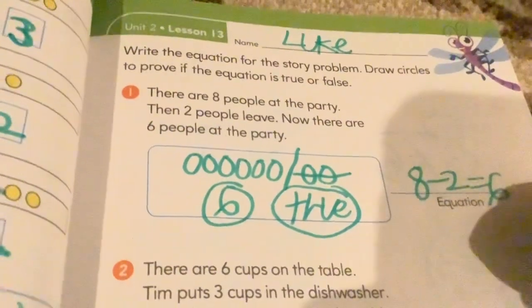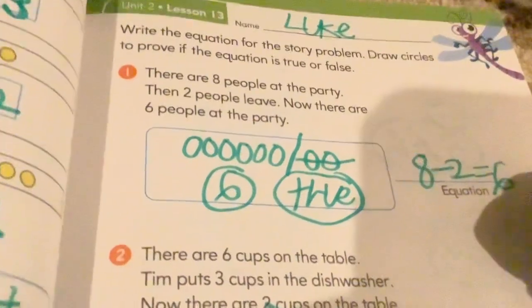There are 8 people at the party, then 2 people leave. Now there are 6 people at the party. All right, rabbits, you know what to do. Hop 1, hop 2, hop 3, hop 4, hop 5, hop 6, hop 7, and hop 8. There are 8 of us.